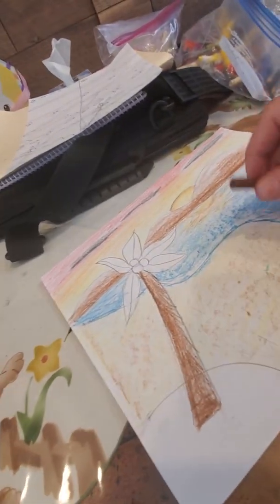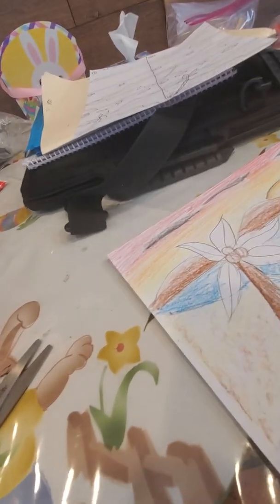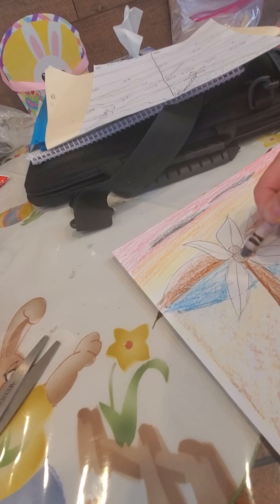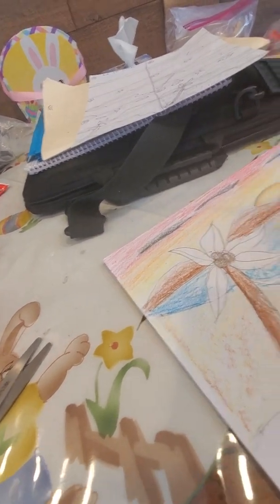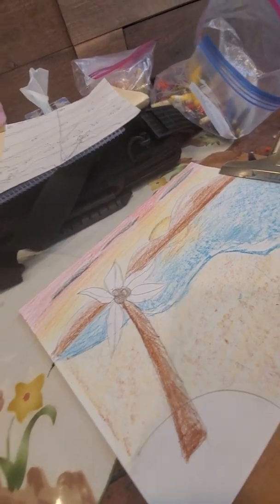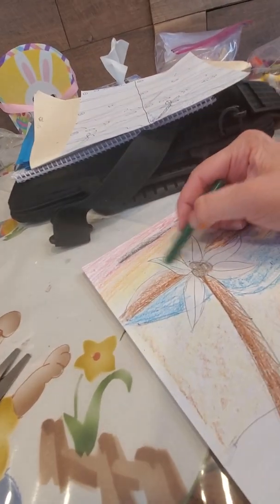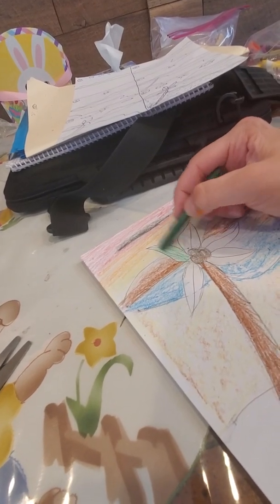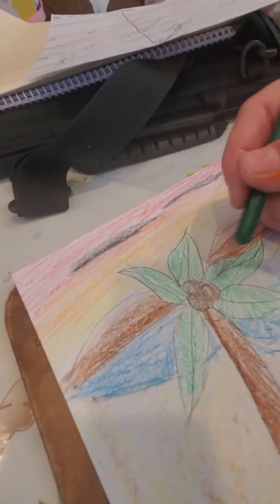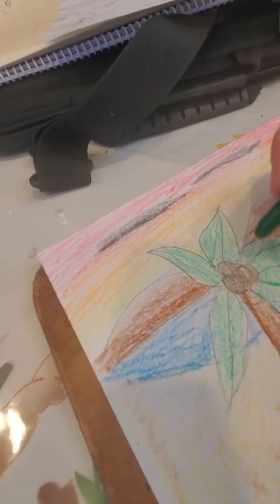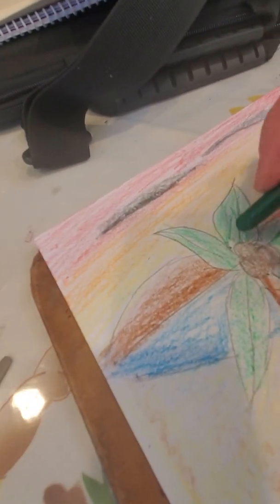All right, I don't know, coconuts, we can do it brown and maybe a little gray. Okay, green. Let's lightly put in green for now, for each leaf and the grass. Okay, now that I have that in, I'm going to go over the lines with pressing the green a little harder.